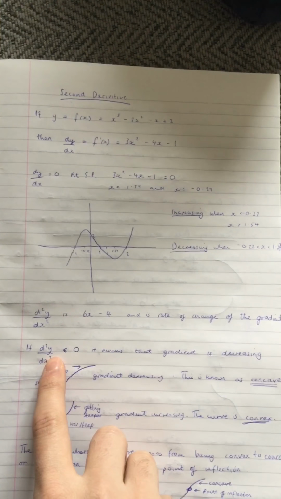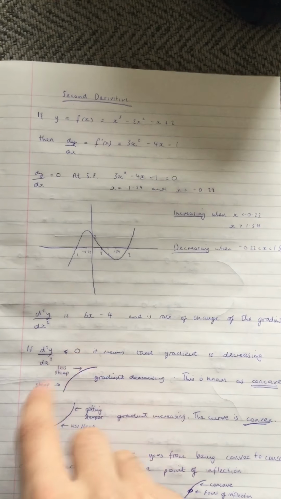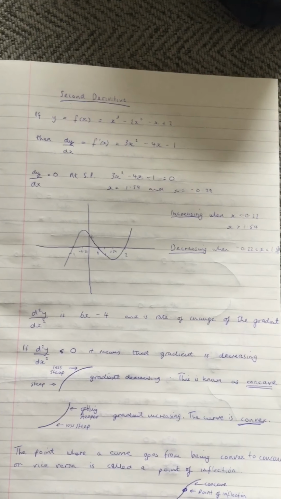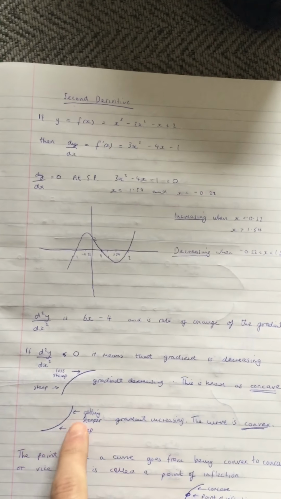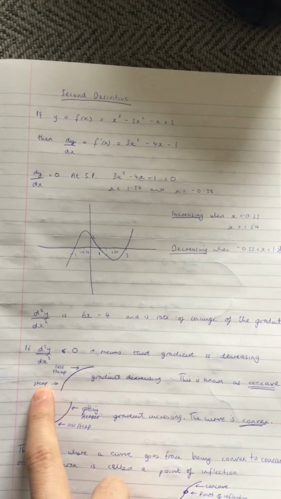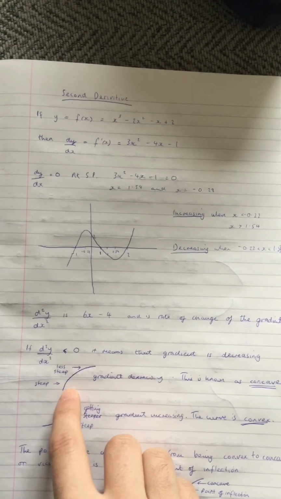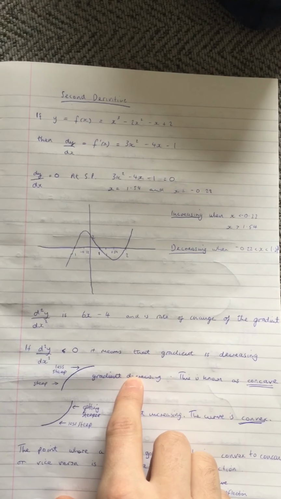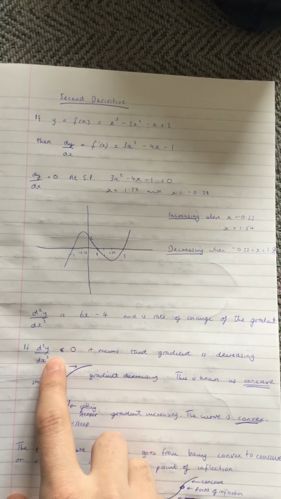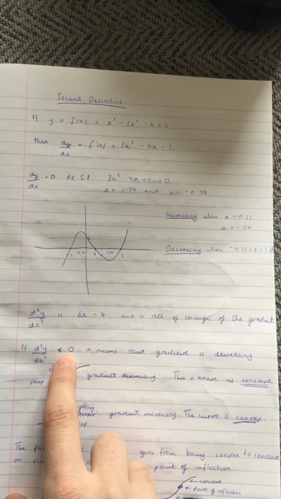So if the rate of change of the gradient is negative, that must mean that the gradient is decreasing, i.e. going from something steep to something less steep. Okay, so here we've got the gradient decreasing, and that's where the second derivative is less than 0.